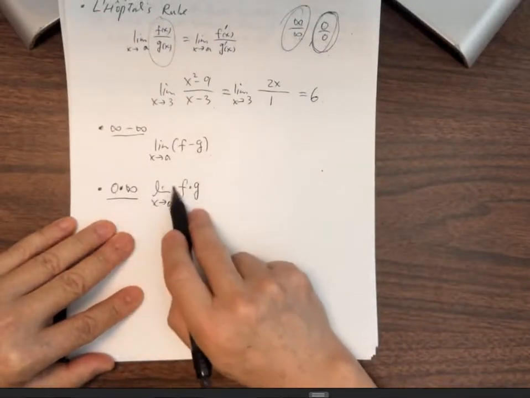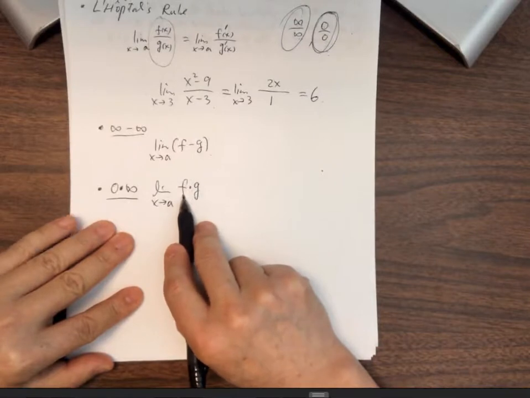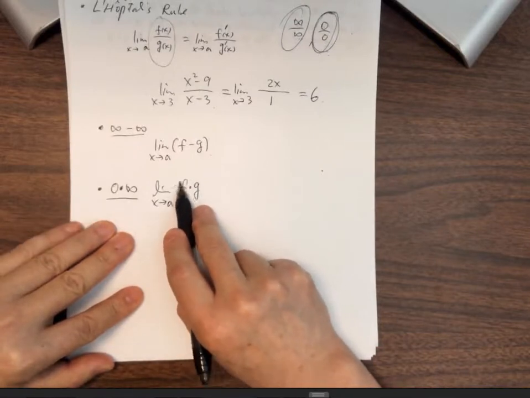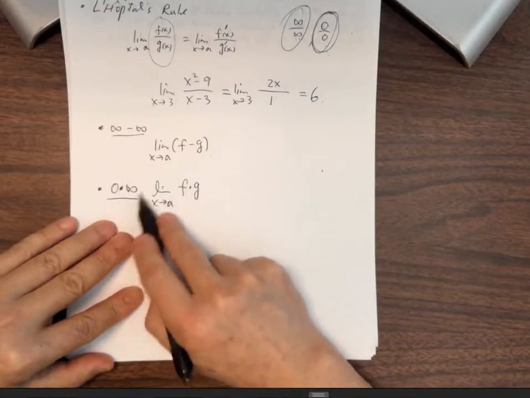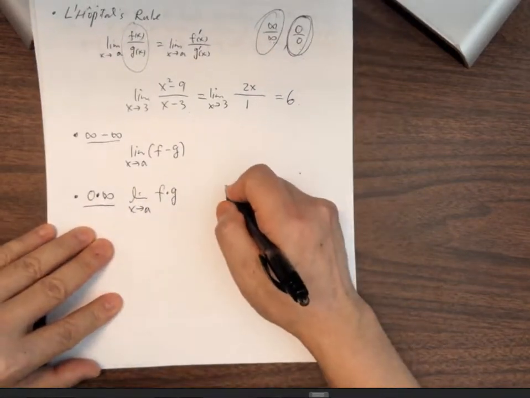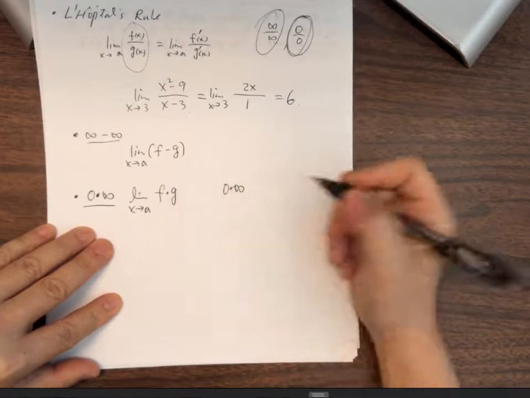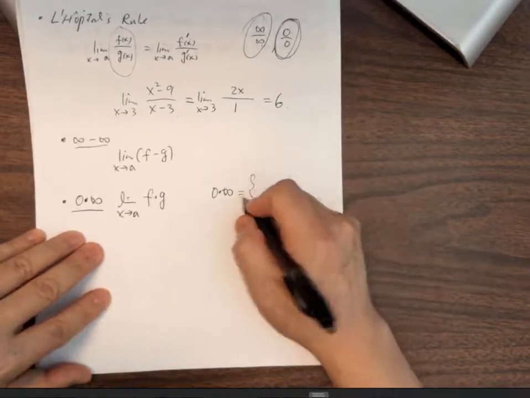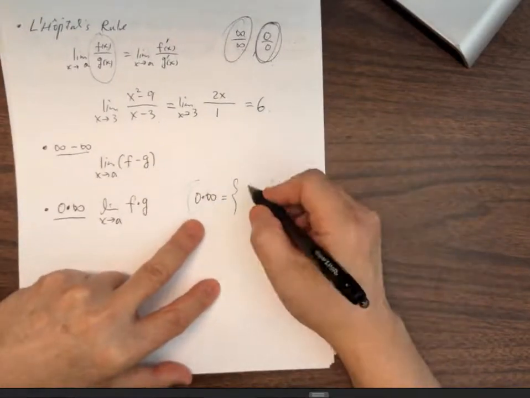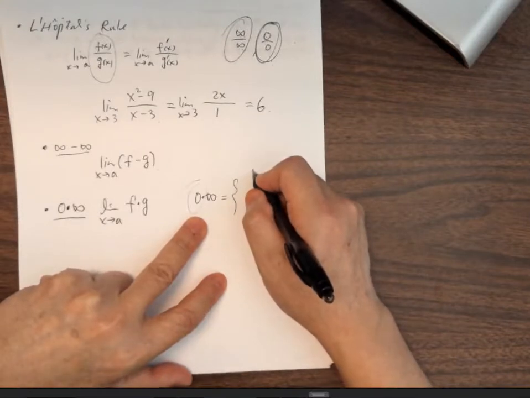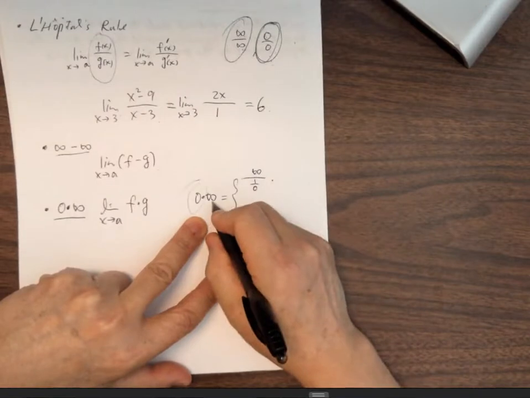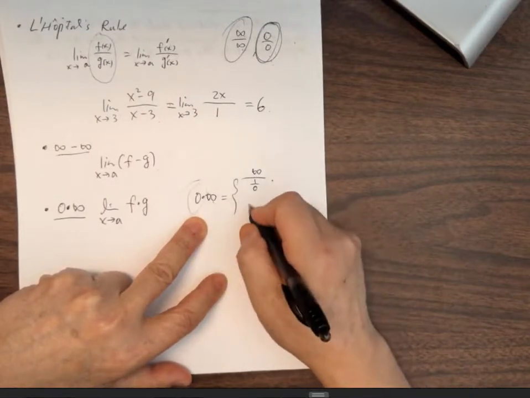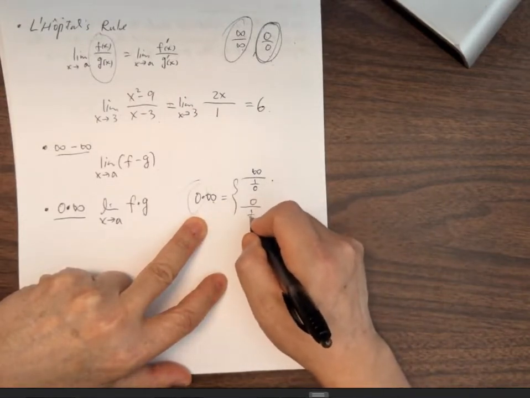How do we come up with a fraction? Well, let's see. The idea is in this product, one of them will approach infinity, the other one will approach 0. So it's 0 times infinity. With 0 times infinity, you have two options. You can flip this guy and put it on the bottom, or you can flip this guy and put it on the bottom.